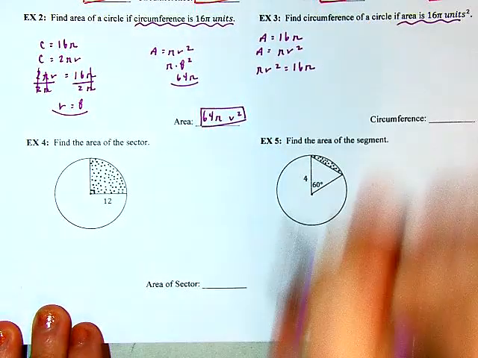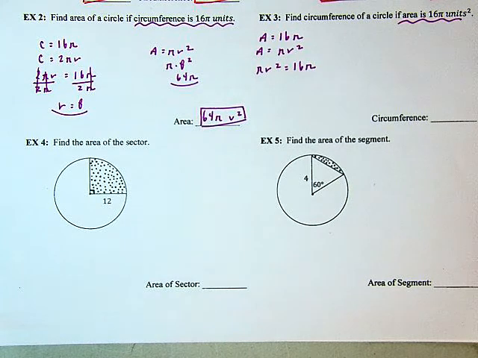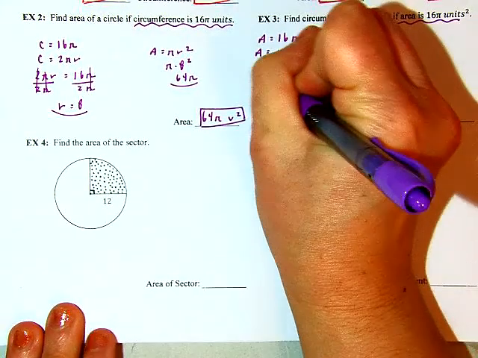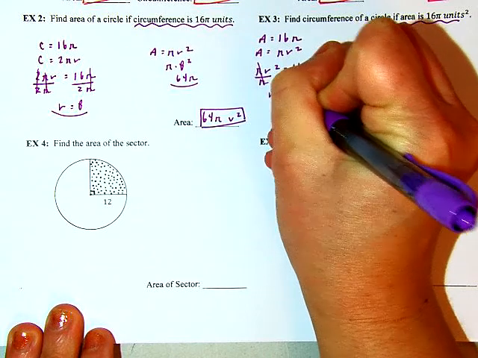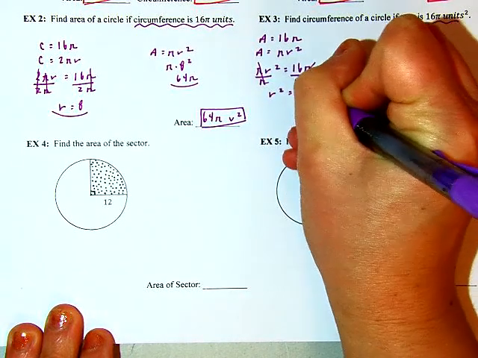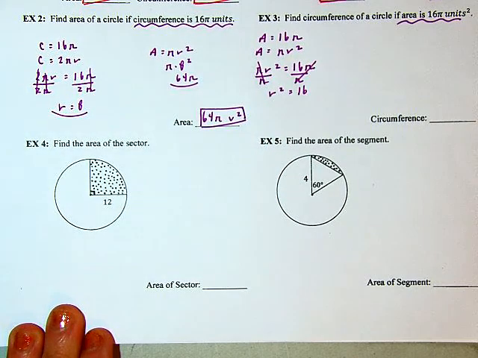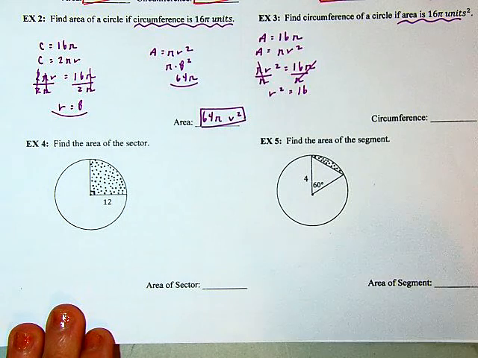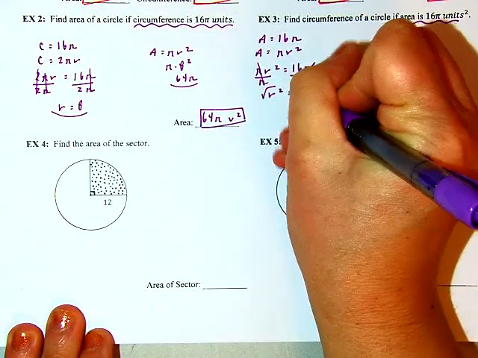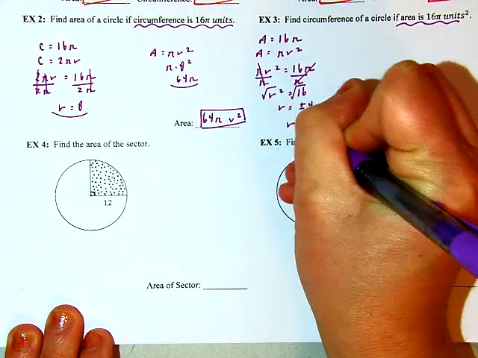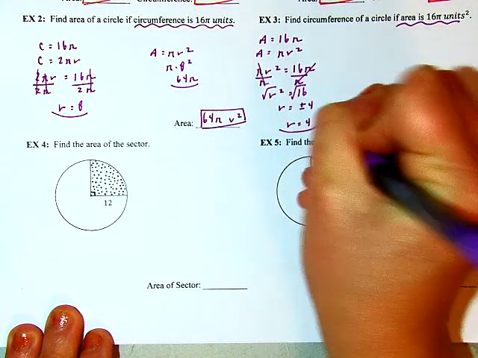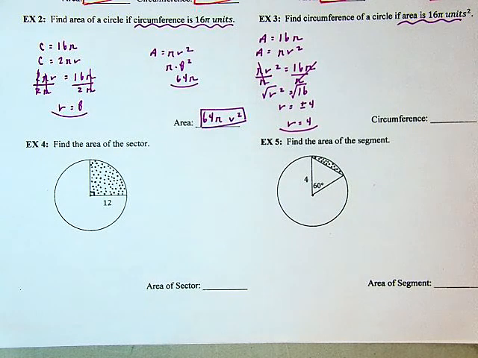And I'm guessing that most of you can see that the radius is 4. I'm just going to show you the mechanics that get us there. So divide each side by pi, radius squared then equals 16. Solve by taking the square root. Algebraically, I get plus or minus 4, but my radius really can't be negative, so my radius has to be 4 units.